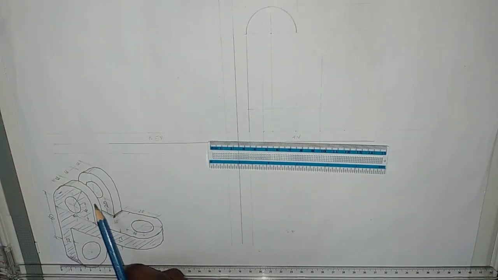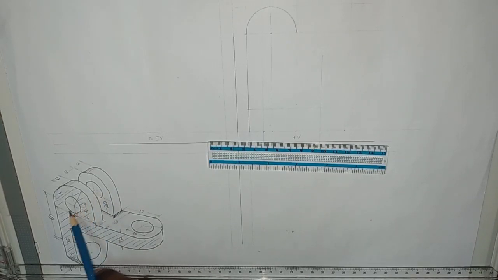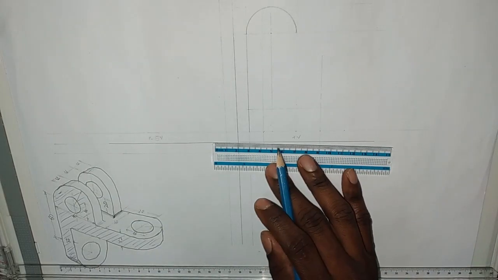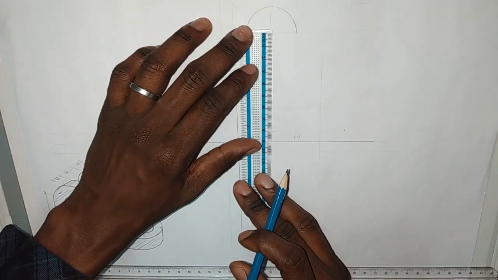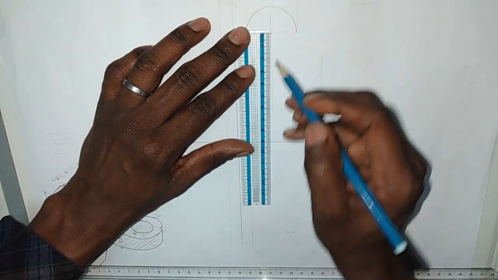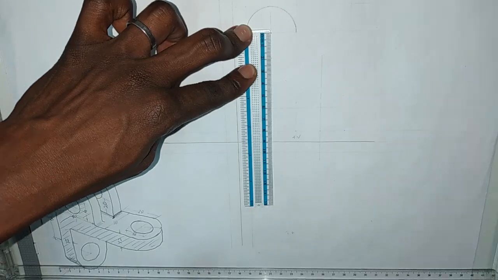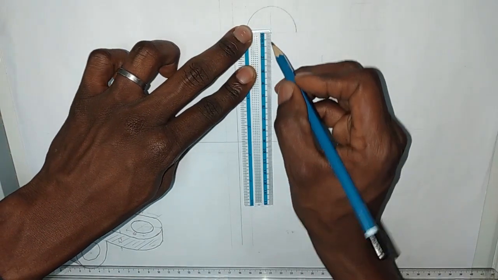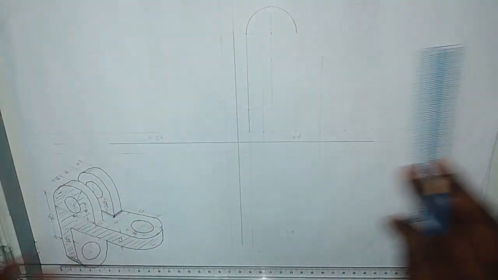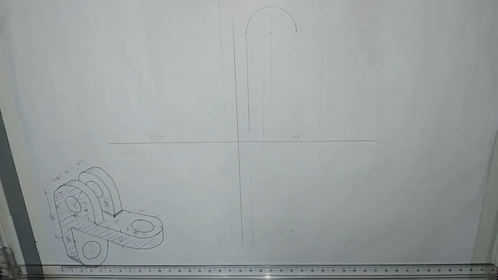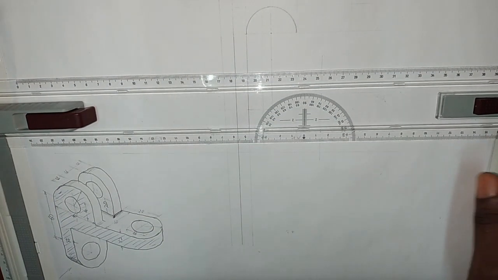We can also see that from the center of this hole, two of them are coaxial. So from the center to the top of this plane is also giving us 20. So I'm going to draw that part, center of the hole to the top of the plane, measure that to be 20. Okay, so I'm going to have my 20 line out.